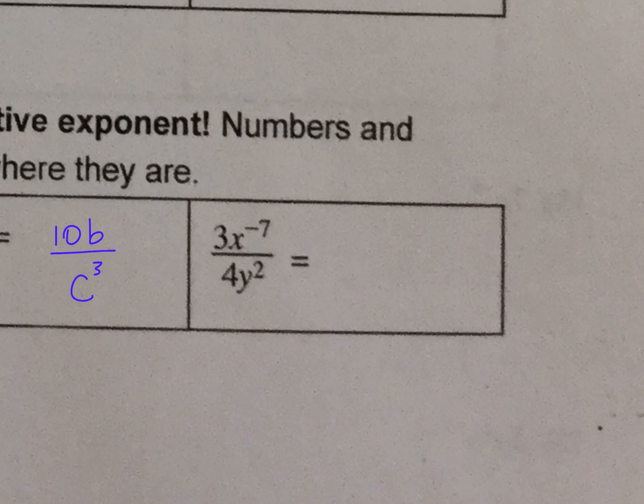Let's do one more practice of this. So the only thing that's negative is the x to the negative 7. That means everyone else has to stay where they are. The 3 stays on top, the 4y squared stays on the bottom, and it's just this x to the 7th that has to move downstairs.